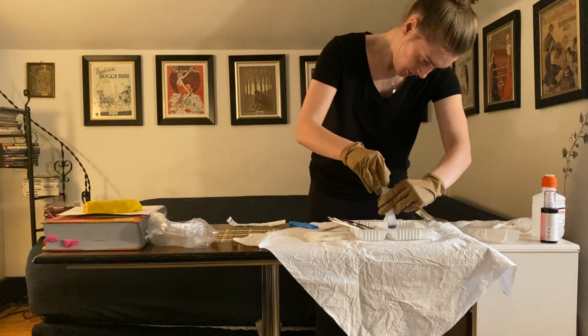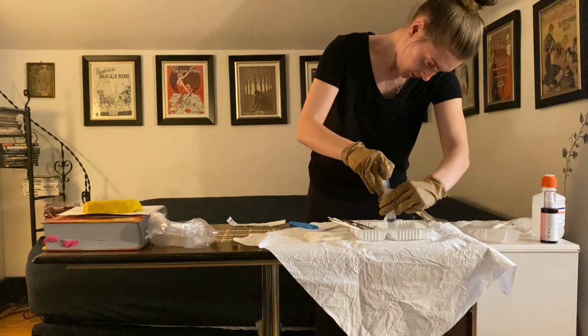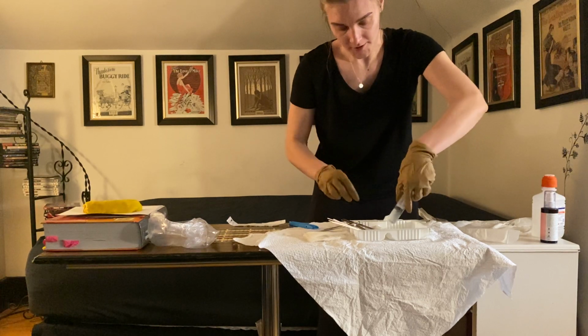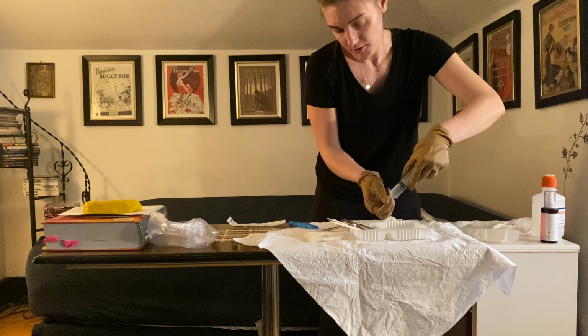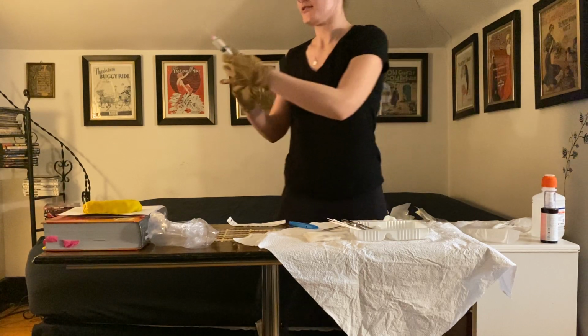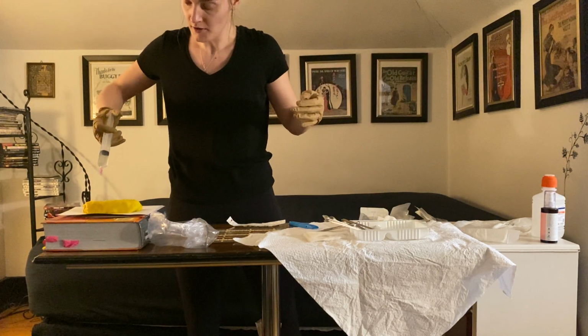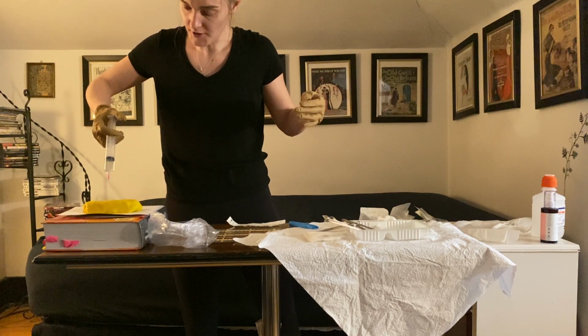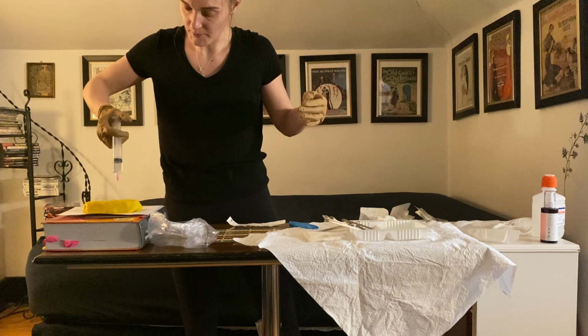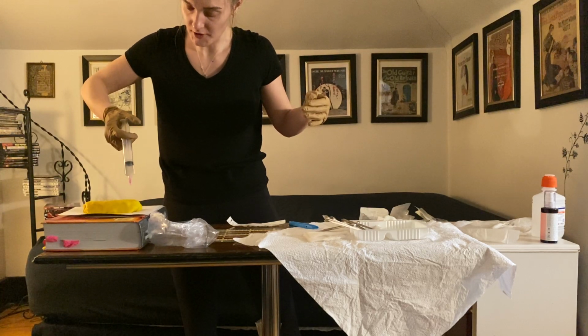So drawing up 10 cc's. And again, being mindful because I don't want to get any drops outside the tray. And then from about 10 centimeters away, and then being very careful because I don't want to get it outside the peri wound. Right, I don't want to let it hit the peri wound because I don't want to bring anything new in.